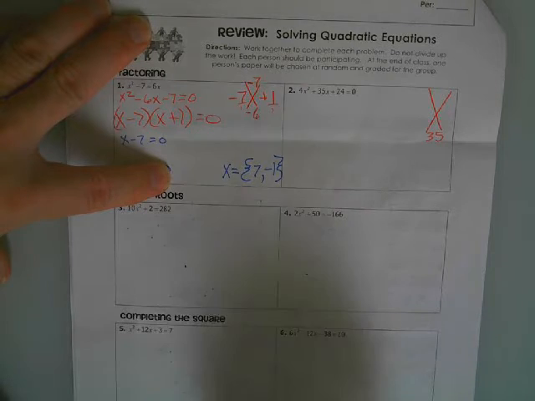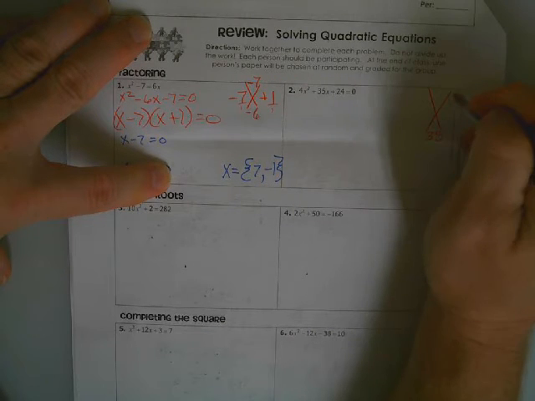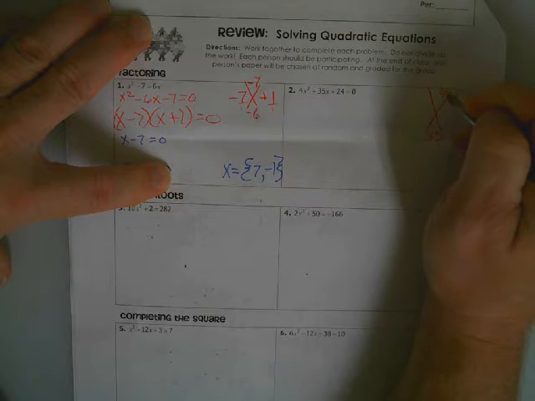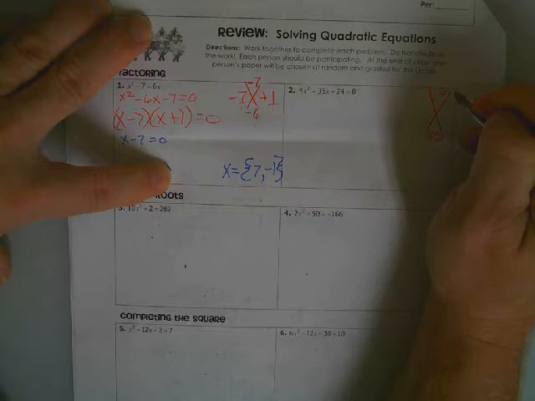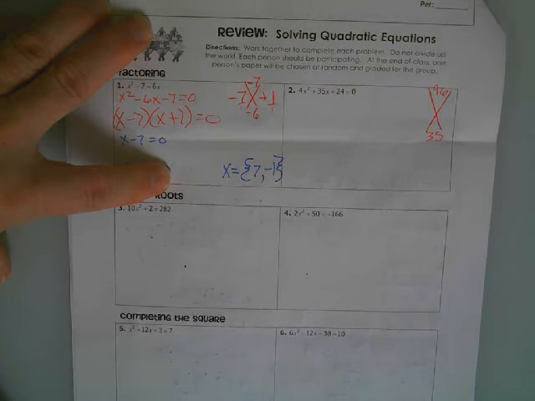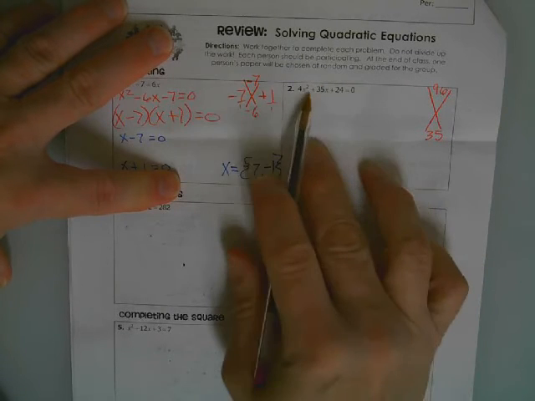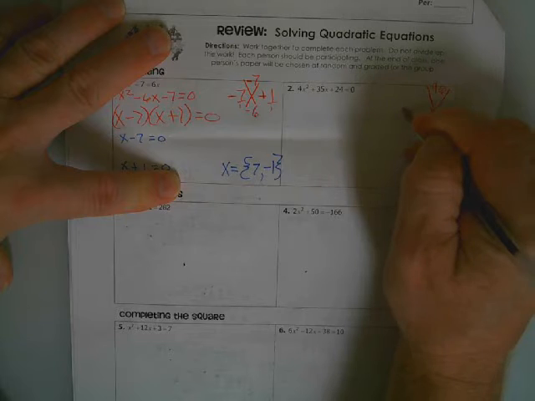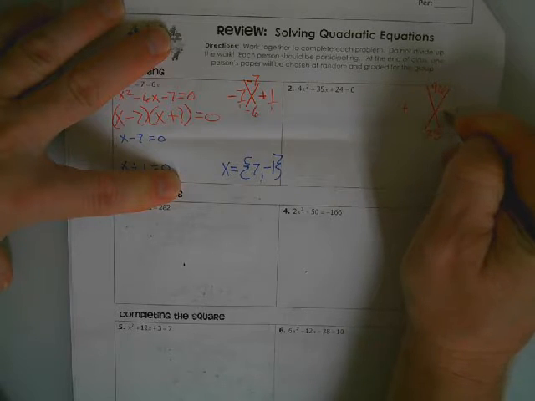Right. Okay. So 96 on top, 35 on bottom. Both of these signs are positive. So this is positive, this is positive.